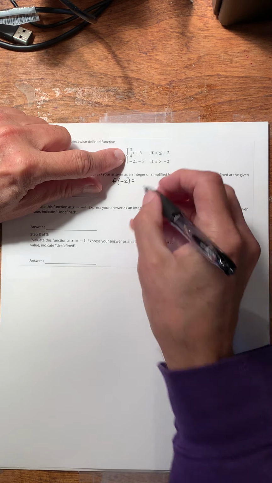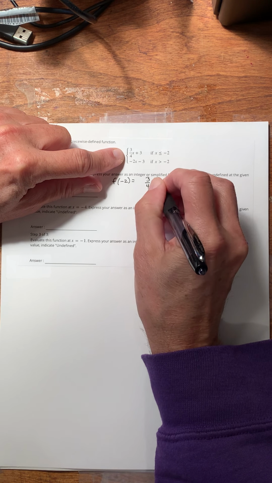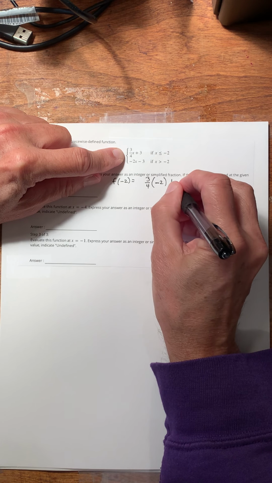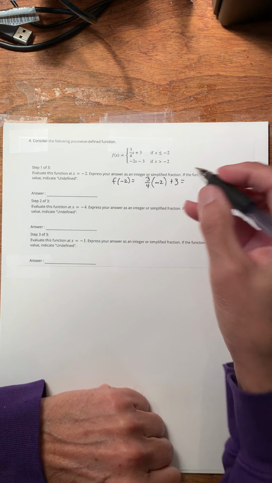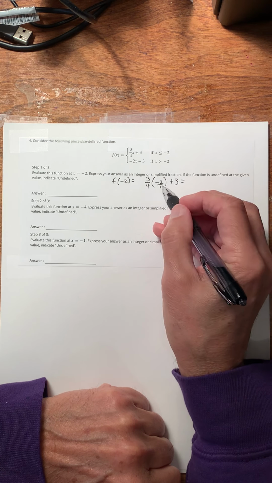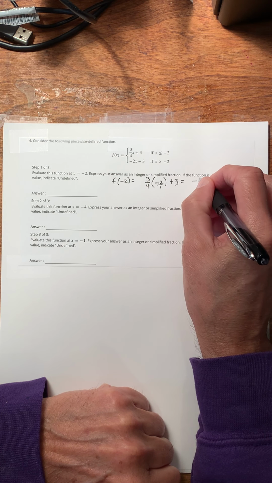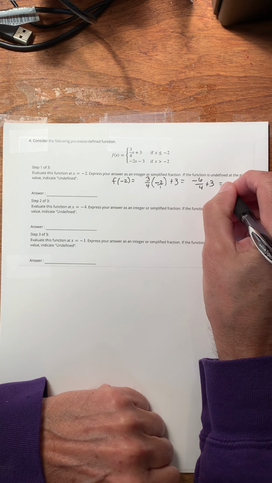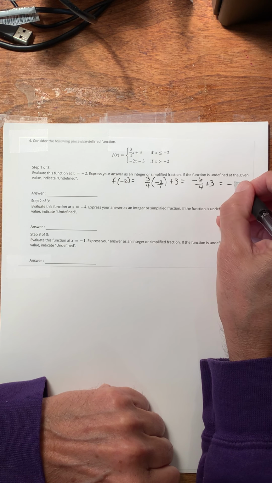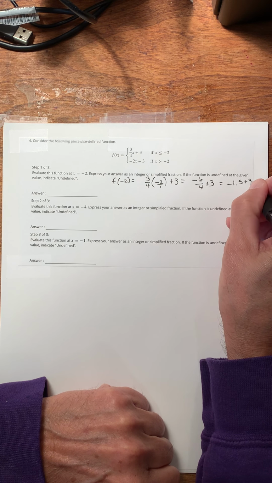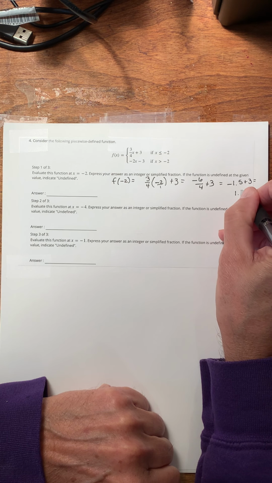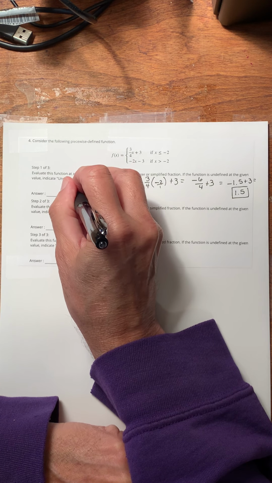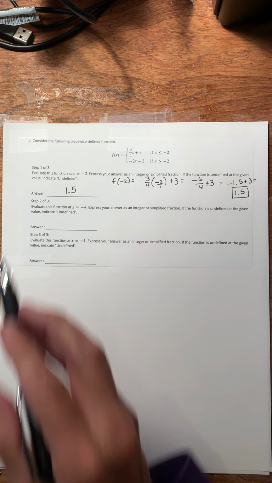So it basically means 3/4 times whatever my x is plus 3. So I'm going to think of this as negative 2 over 1. Multiply these two fractions. I get negative 6/4 plus 3. I could evaluate negative 6/4 as negative 1.5 plus 3. That's positive 1.5. And use your calculator if you need to help you.